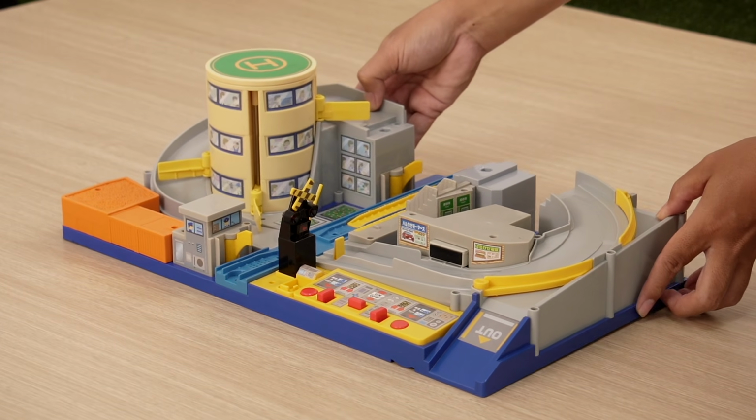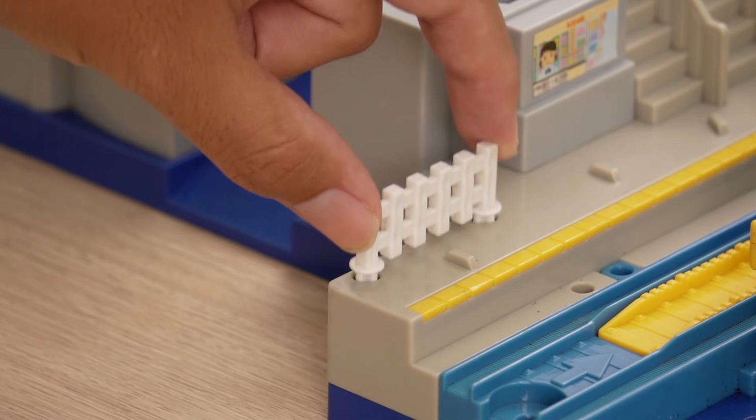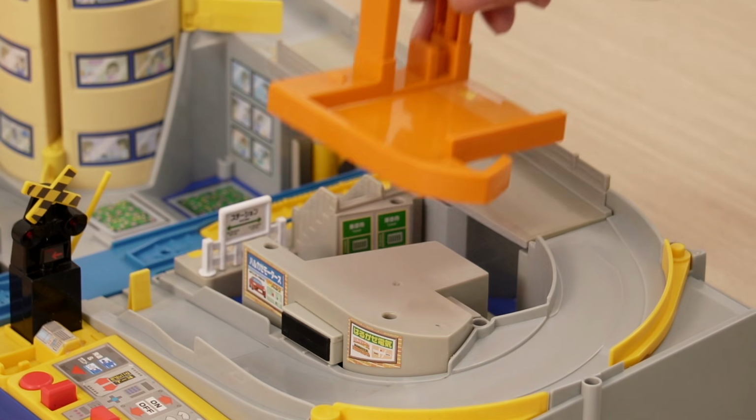First, we'll install the railroad crossing station, which is responsible for ensuring safety whenever trains pass through. The entire system will be monitored and operated by a crossing attendant.